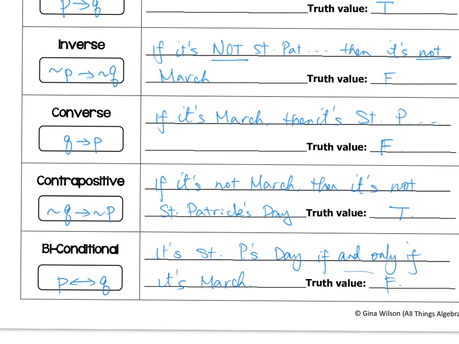Okay, so that's a graphic organizer that summarizes the entire unit. Make sure that you understand every single one of them and reference it back to your notes.